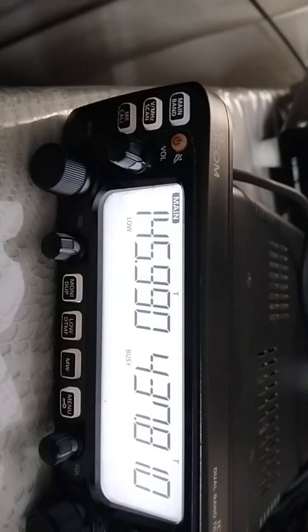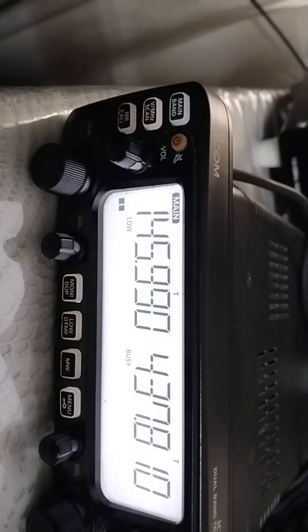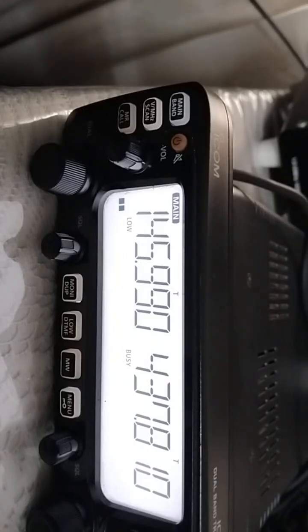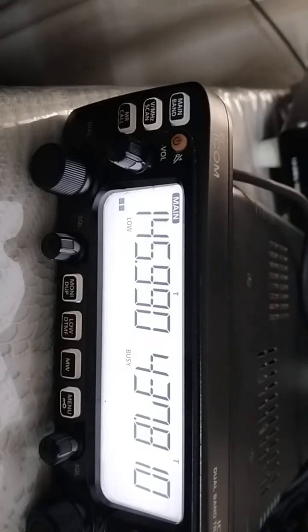Because of Doppler shift, when the satellite rises above the horizon, the frequency will be 10 kilohertz above. And when it reaches the nearest point, that is called TCA or time of closest approach, then you will get the nominal frequency.